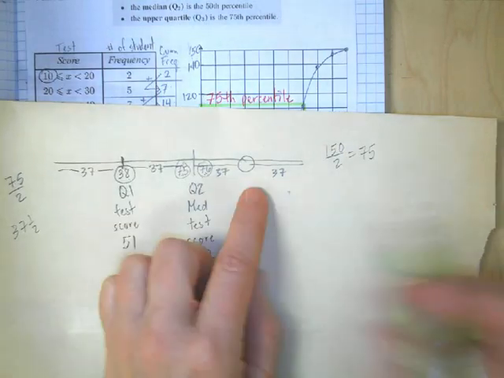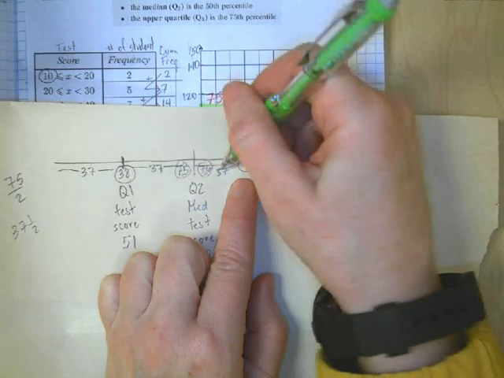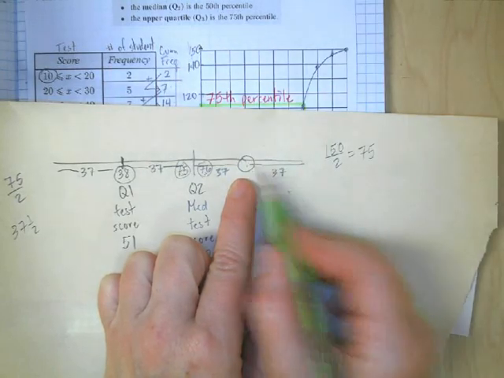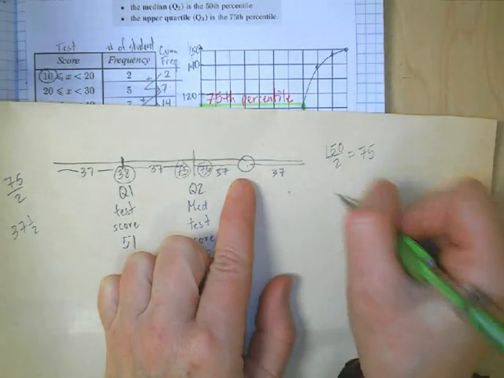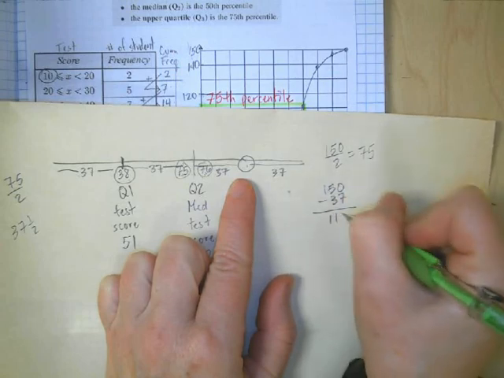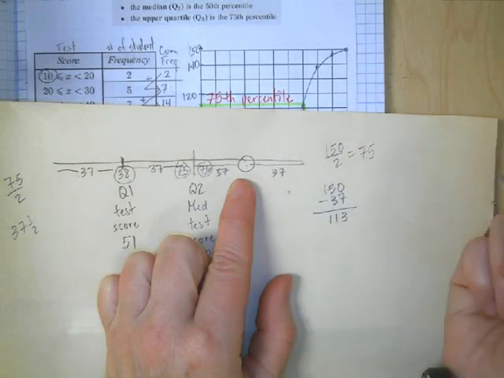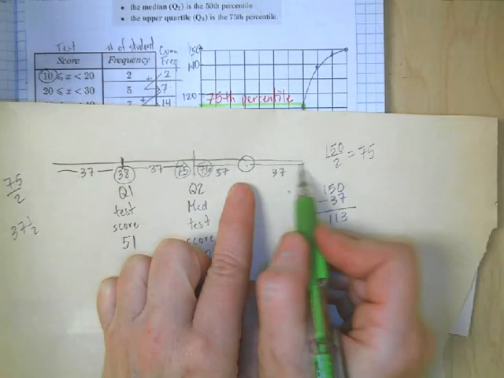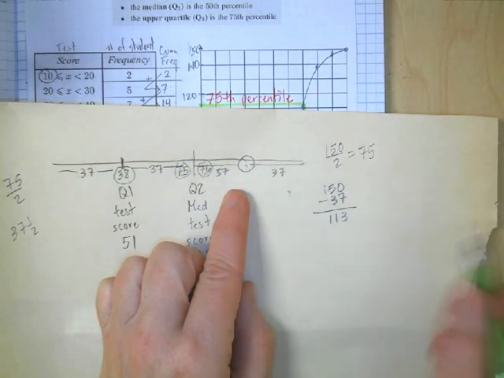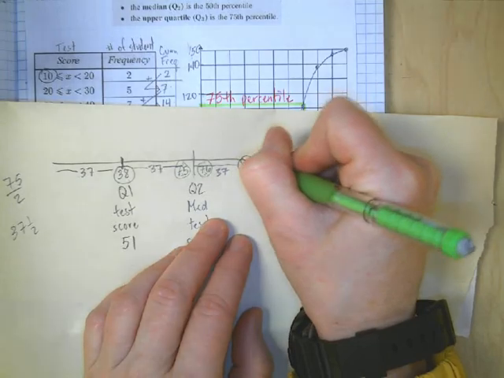So to find who that is, I could add together all of these going this way, or I could subtract 37 off of the 150. 150 minus 37, and I get 113. But that gets me to here, not to the person who has the Q3 test score. So I have 37 people here, and it's the next one. So it would actually be person number 112. So the 112th person in line.